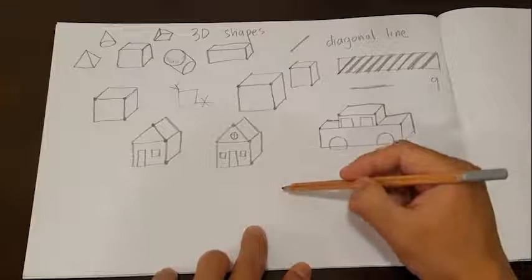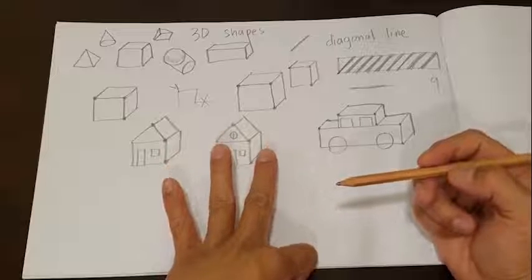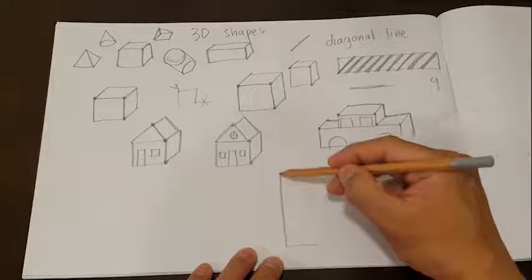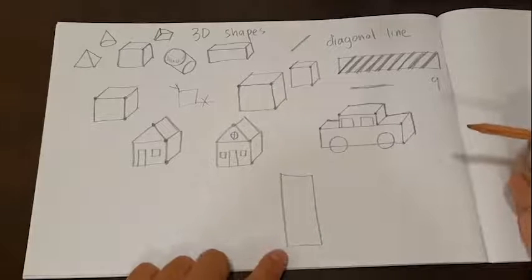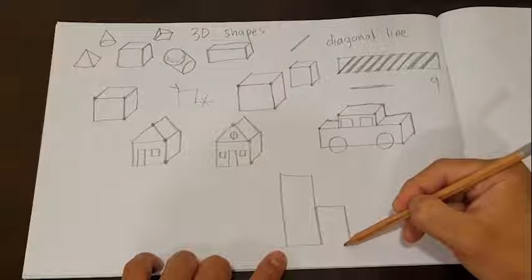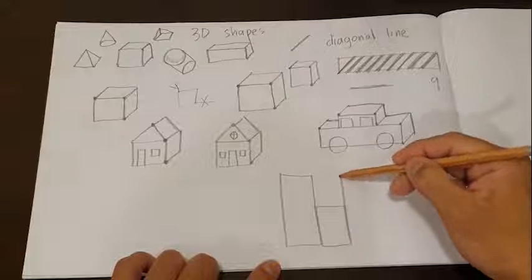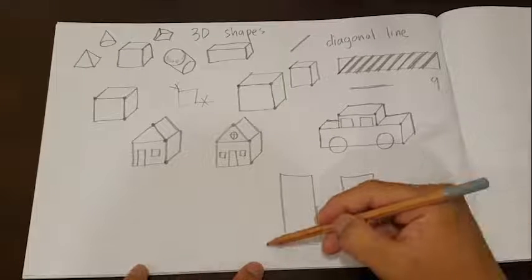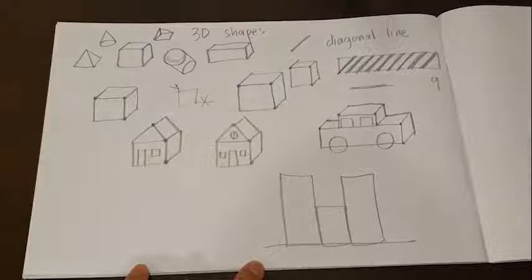Lastly, we will make buildings. We will only make 3 buildings to create 3D buildings. So first, make a tall rectangle, a standing rectangle like this. Then make a small one. And make another one. If you want, you can make a nice horizontal line here to be your guide.